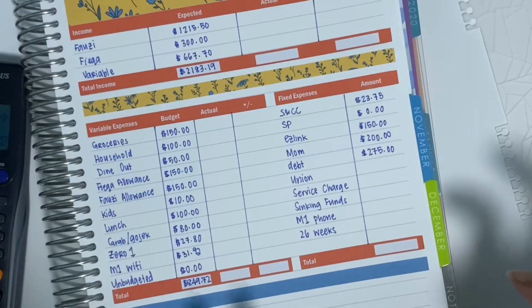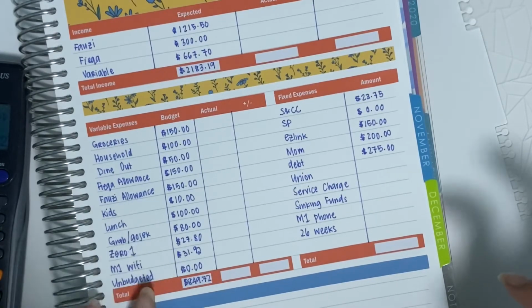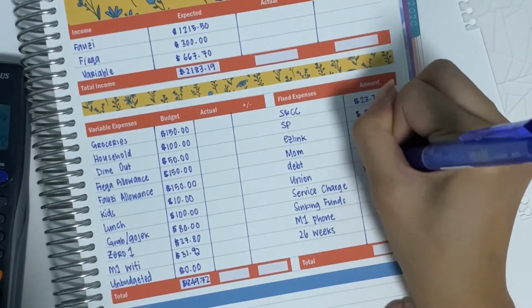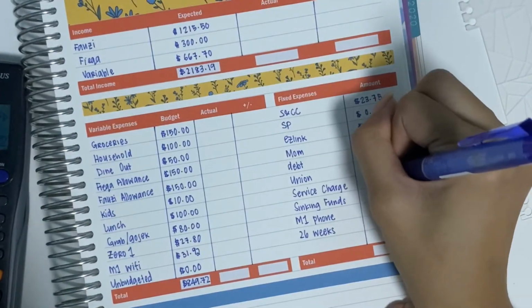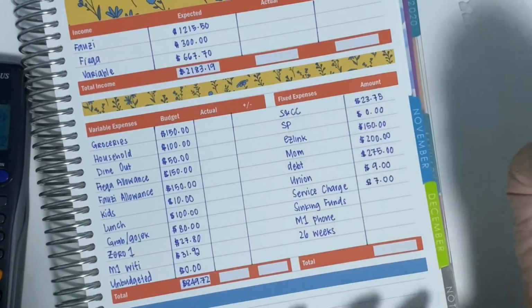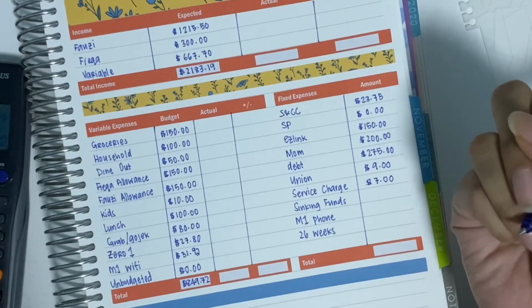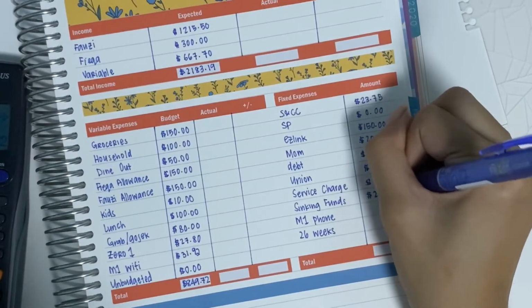So the current debt payment would be the $50 plus the $75, which would be the total minimum payment for the current debt, if that makes sense. Okay, so for Union would be $9. For service charge would be $7. For sinking funds, this month I am going to be putting in $275.